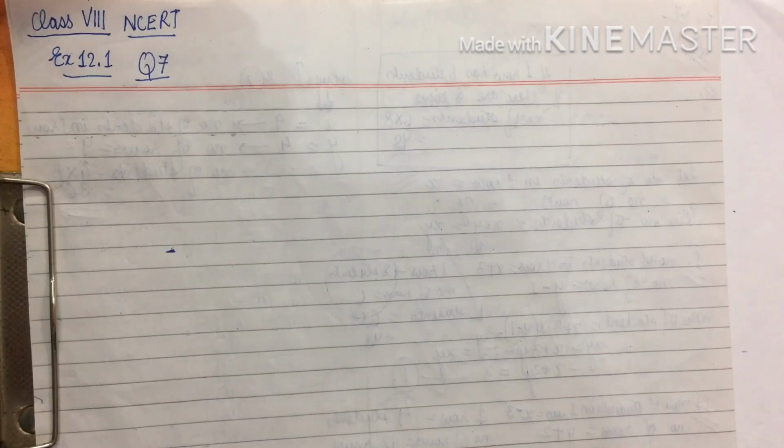Today we will continue with exercise 12.1. It's chapter number 12, Exponents and Powers, from your NCERT textbook. We have already done the first 5 questions. Question number 6.